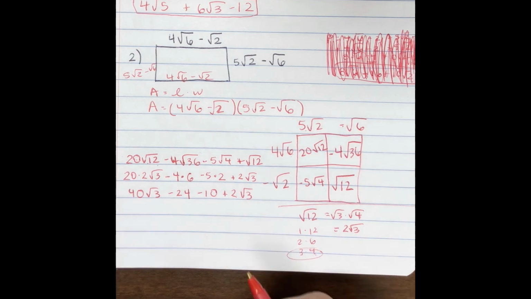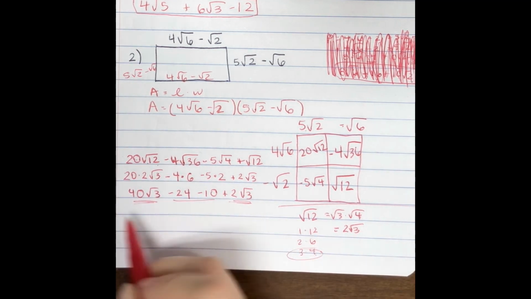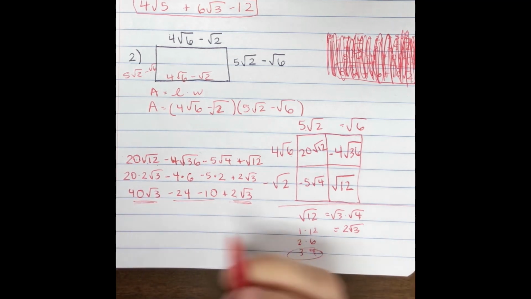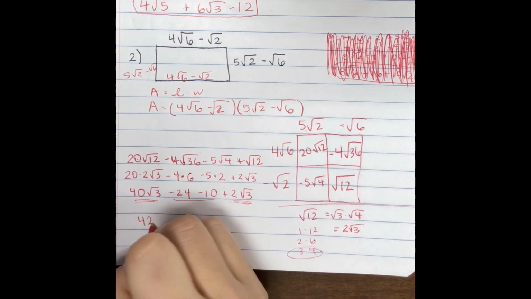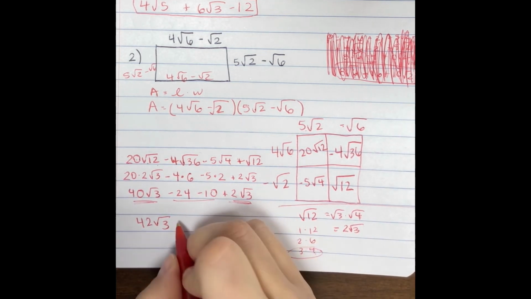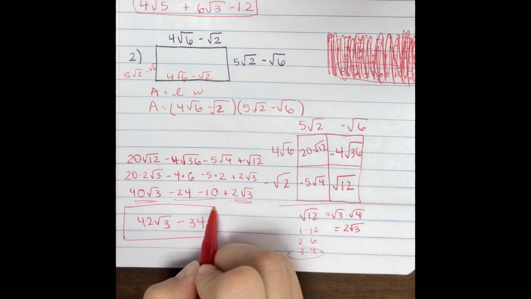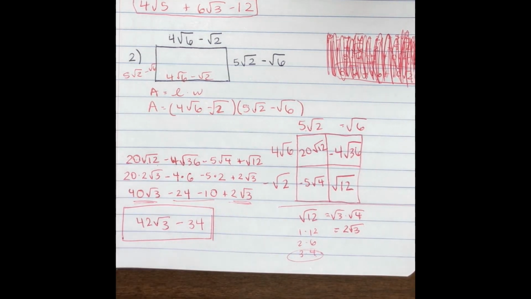So we have like terms right here, and then like radicals right here. So 40 square root of 3 plus 2 square root of 3 gives you 42 square root of 3. And then negative 24 minus 10 is a negative 34. That would be your area, okay?